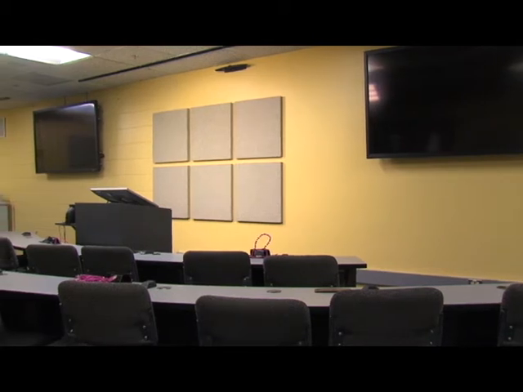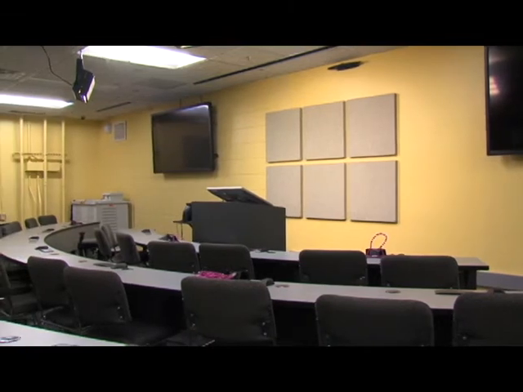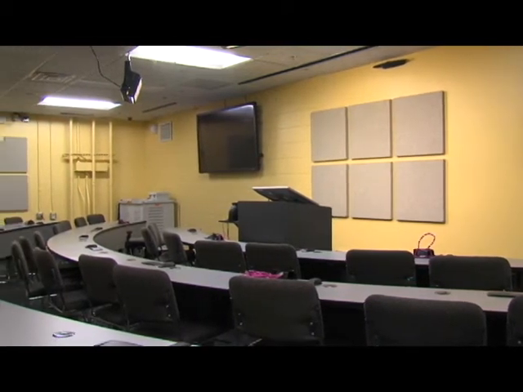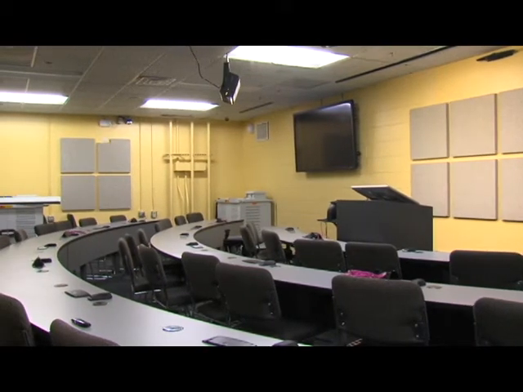This is the classroom ECEE 283. Notice the podium in the center front of the classroom. Also notice the two LCD display units on either side of the podium. The light switches can be found at the back wall of the classroom, exactly opposite to the podium.